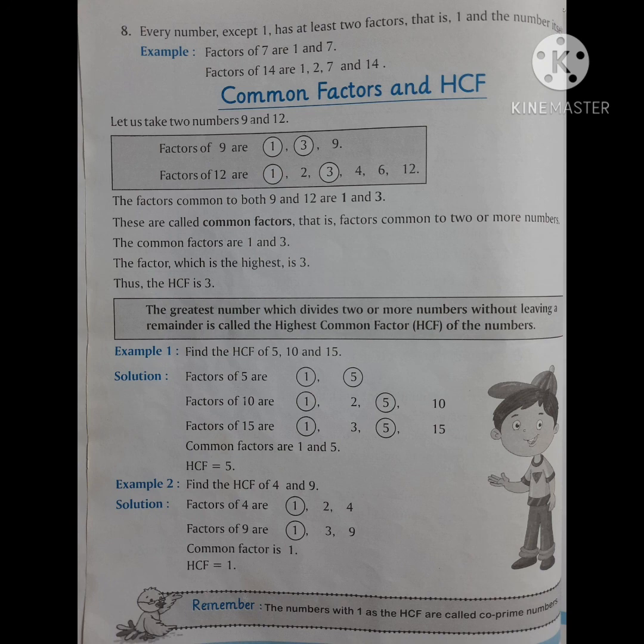Now we come to common factors and HCF or highest common factor. If we take 2 numbers, here the example is 9 and 12. We have to find the factors of 9 and factors of 12. What are the factors of 9? They are 1, 3 and 9. What are the factors of 12? 1, 2, 3, 4, 6 and 12.